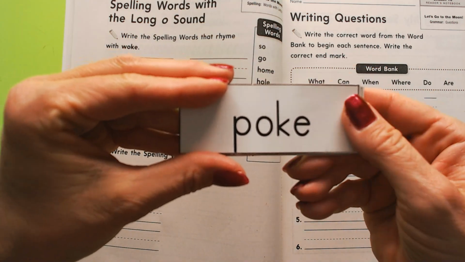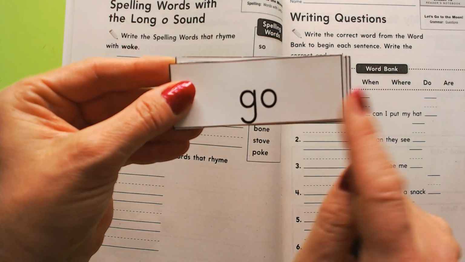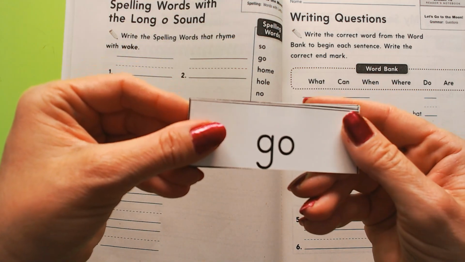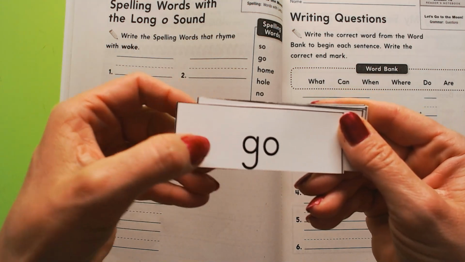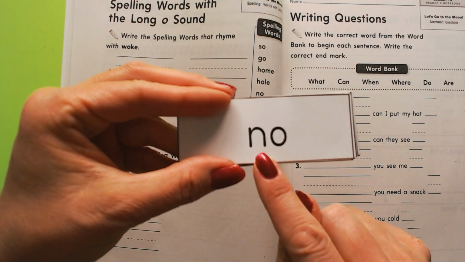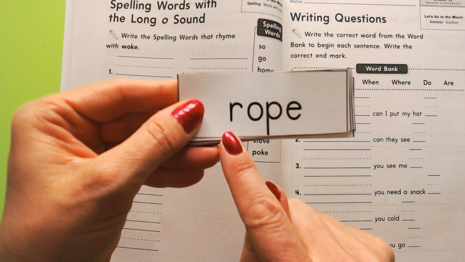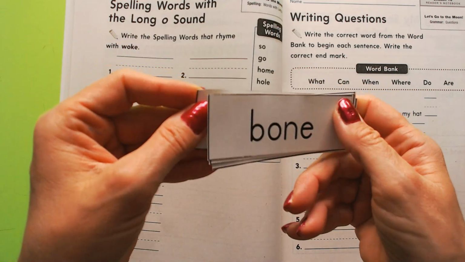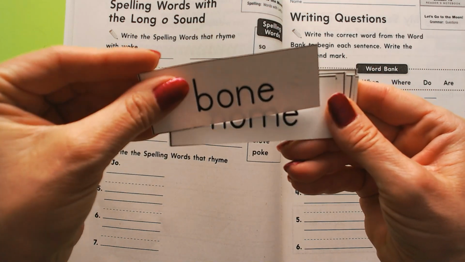Poke. Don't poke people. Go. That's what you might tell a dog who's digging holes in your grass. Go. No digging. No. Rope. Bone.